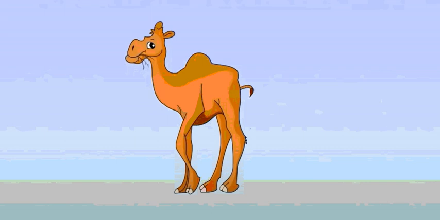Right, now let's have a look at adaptation of some animals and plants and how they adapt to their environment. The first animal we are going to be looking at is the camel, that is adapted to the dry or desert environment. You mostly find camels in the desert or in the dry environment. So we're going to start by looking at the camel.